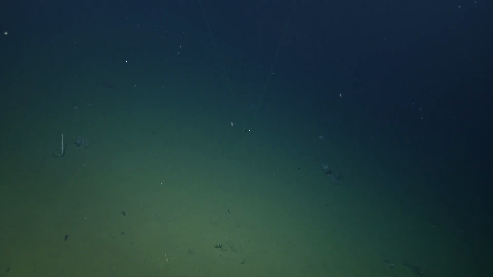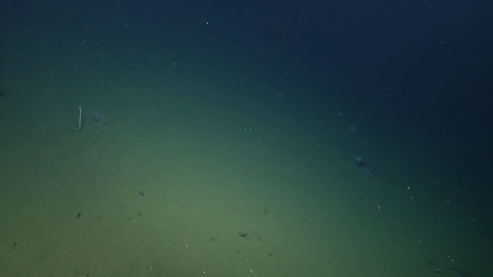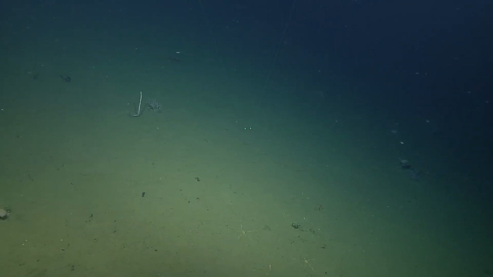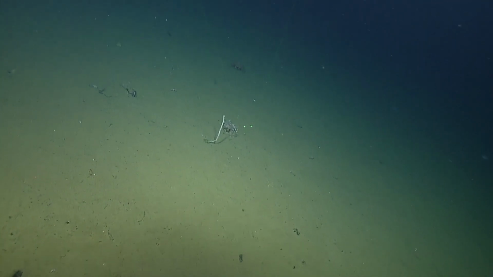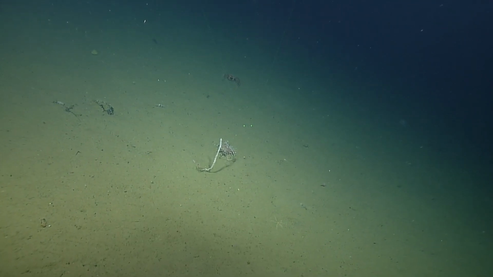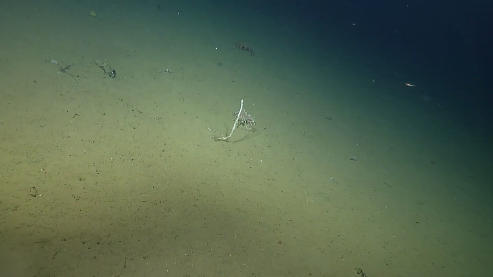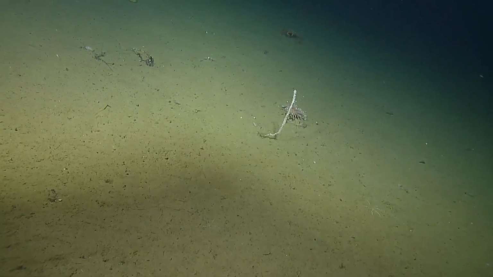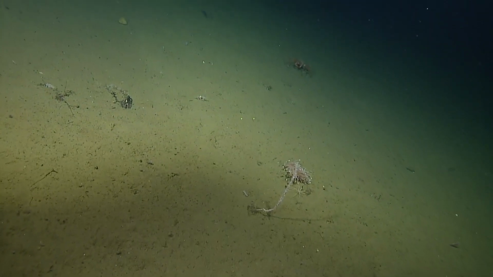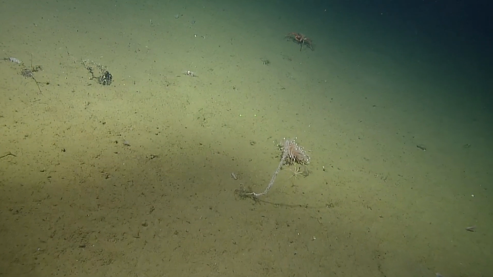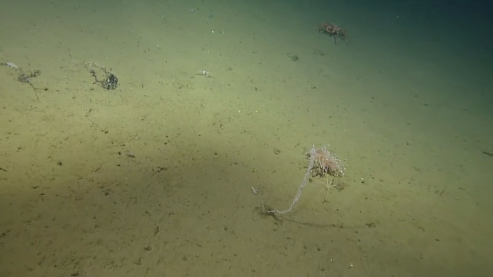Can we take a look at 9 o'clock, this white stalk? Can you zoom in now?